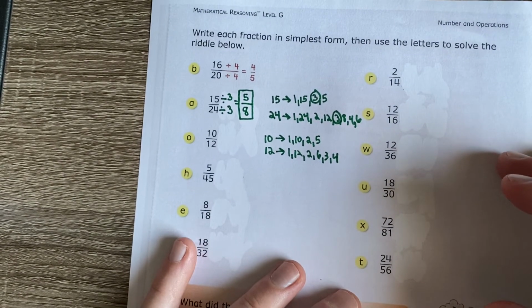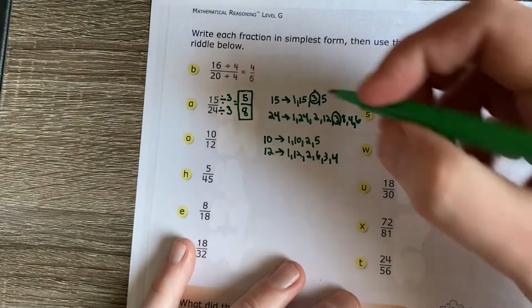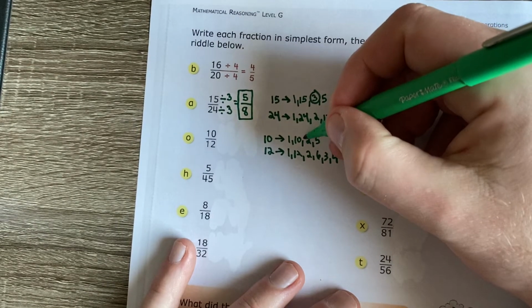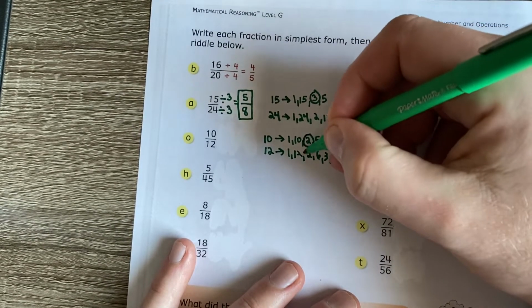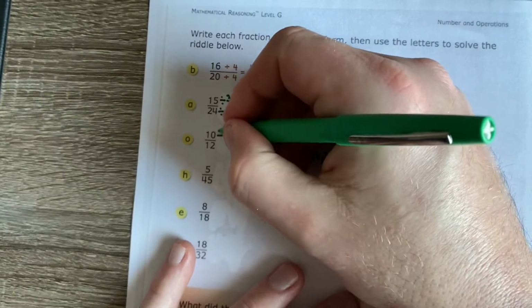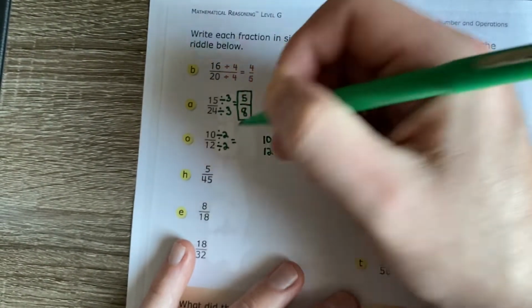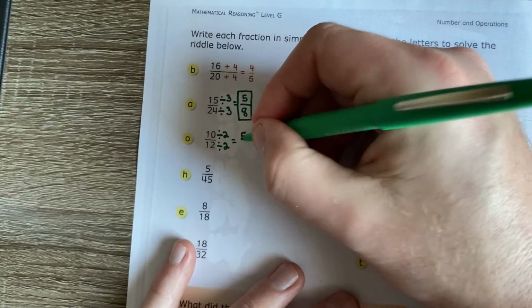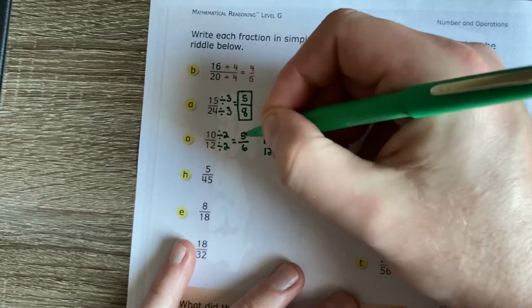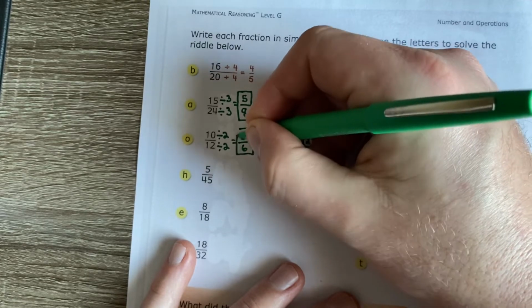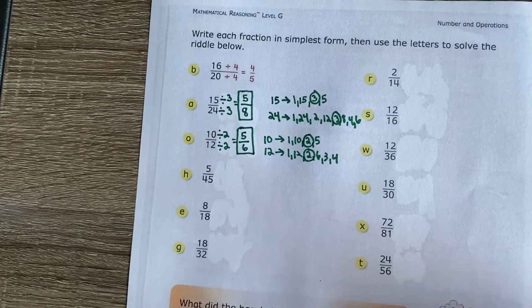Now I look at both lists, find the biggest one they have in common. That is going to be 2. So then I divide both of these by 2. 10 divided by 2 is 5. 12 divided by 2 is 6. So 10 over 12 in simplest form is 5 over 6.